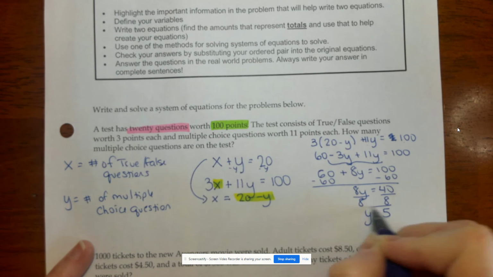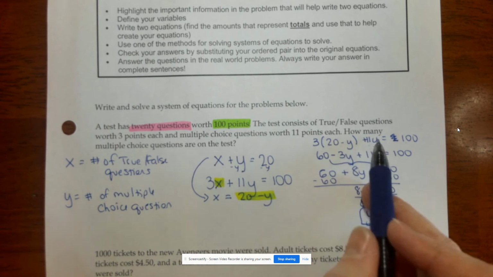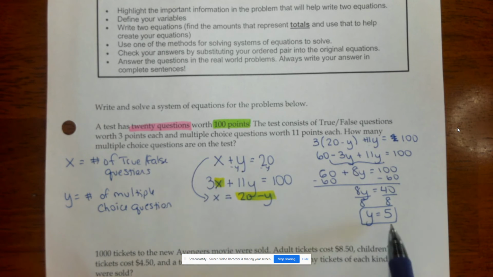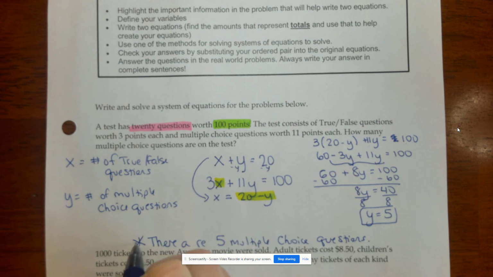So I get y equals 5. Now, is that the answer to my question? How many multiple choice questions are on the test? Y equals 5, number of multiple choice questions. So technically, at this point, I could say there are 5 multiple choice questions. And I would actually technically be done. I don't have to find the other one because I happened to find y first.